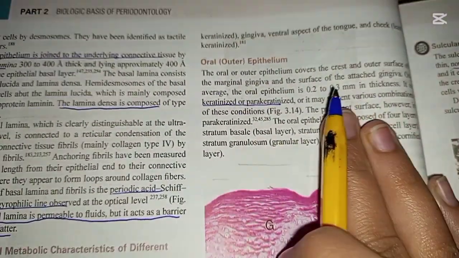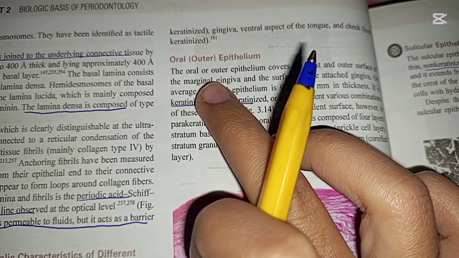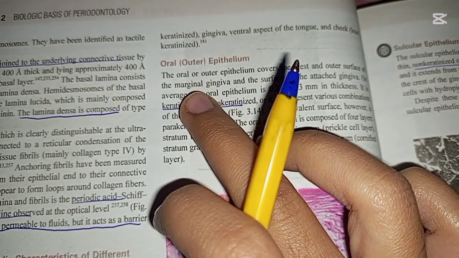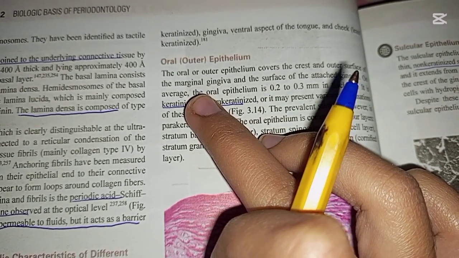Now the most important one, the outer epithelium, which I have also covered in previous videos, so you can go to those. I have explained what the oral epithelium, the sulcular epithelium and the junctional epithelium are in the diagram.